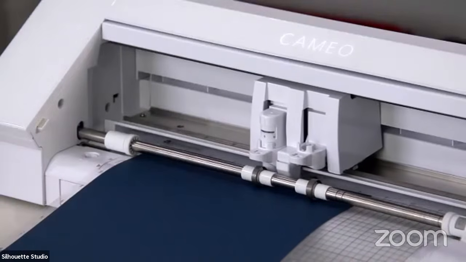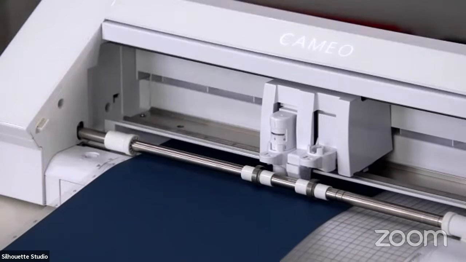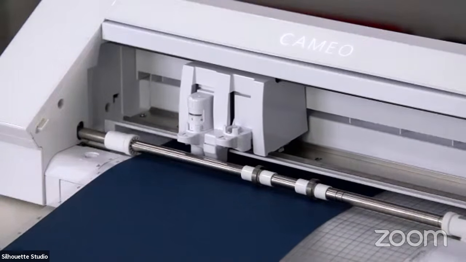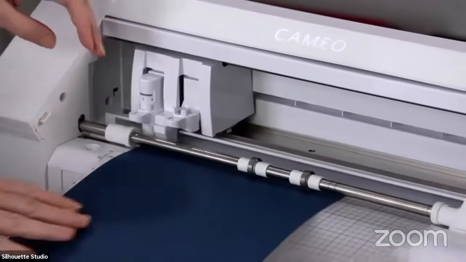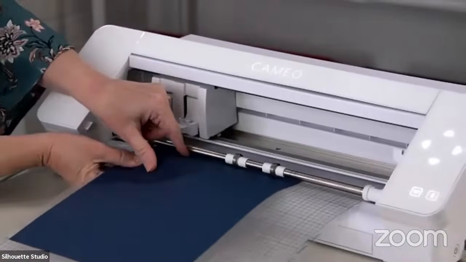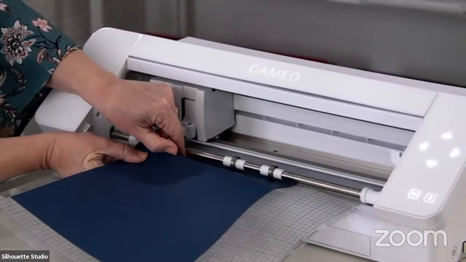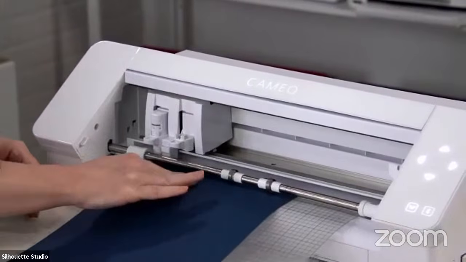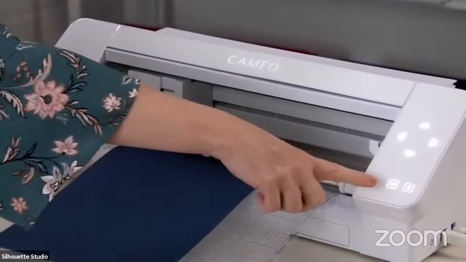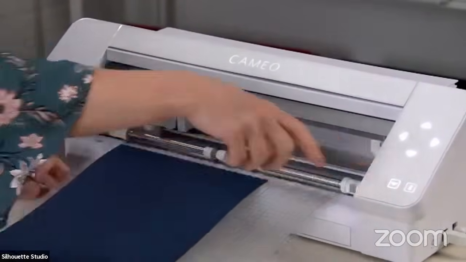Okay, so you can see that that is cutting exactly where it says in the software. I love the precision of the Silhouette machine. It cuts exactly where I expect it to. Okay, so now it's done. I am going to just lift it just a little bit to see if that cut all the way through. And I can tell that it did. And so now I can unload with just the little unload button.